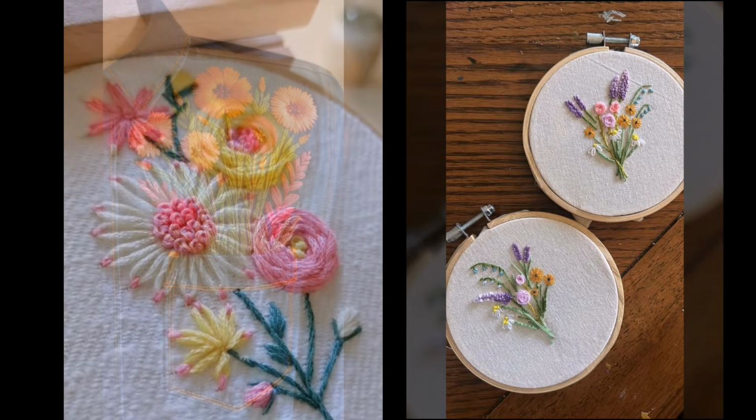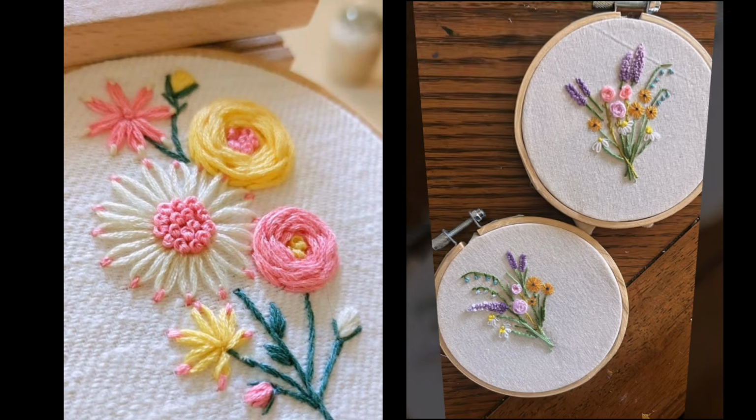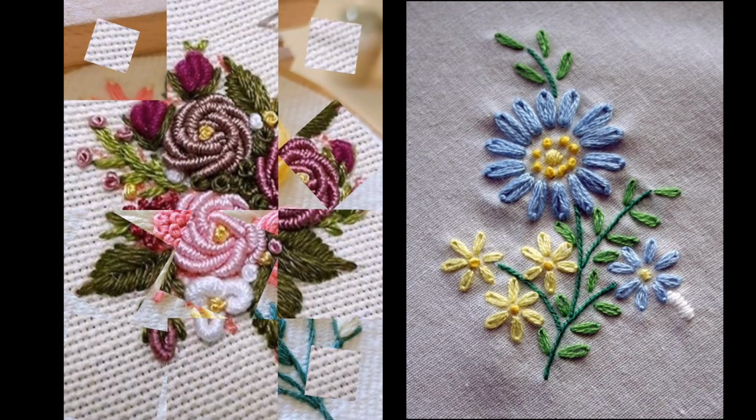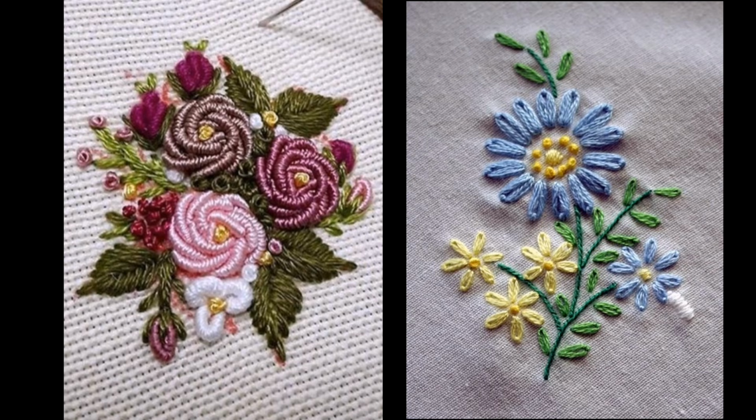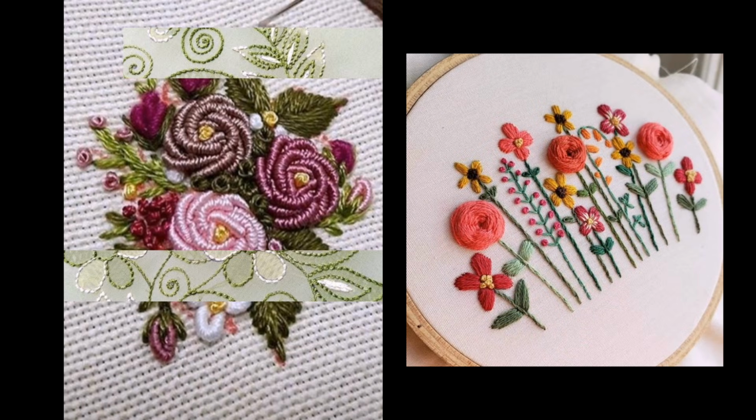One of the best things about hand embroidery is relaxation. It helps reduce stress and calm the mind. Many people enjoy hand embroidery as a hobby. It brings joy and creativity.